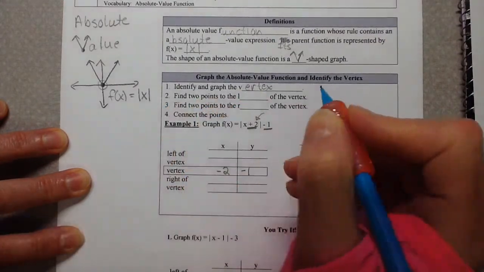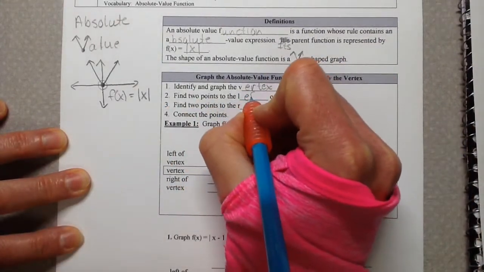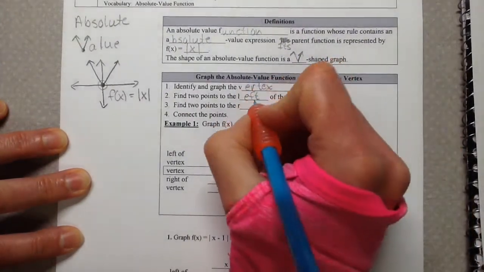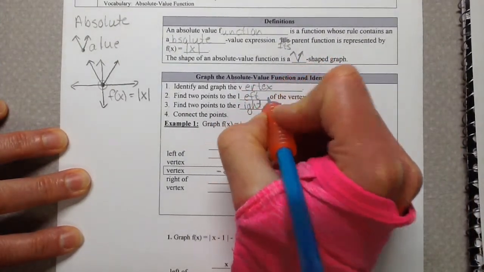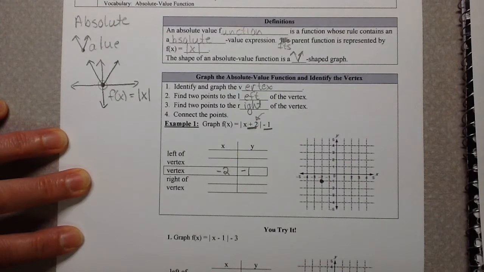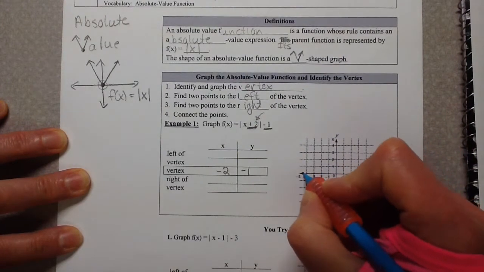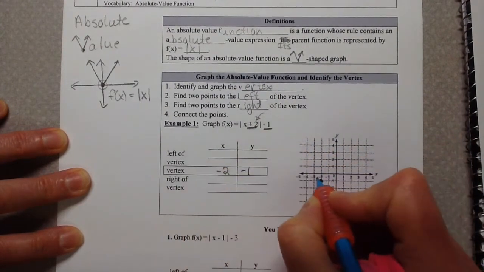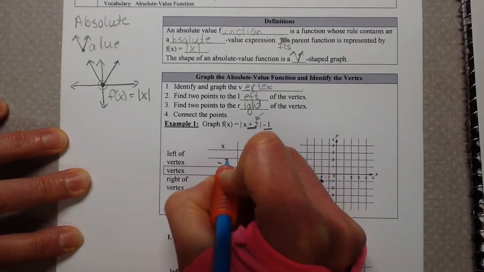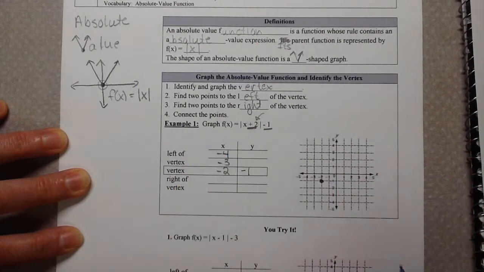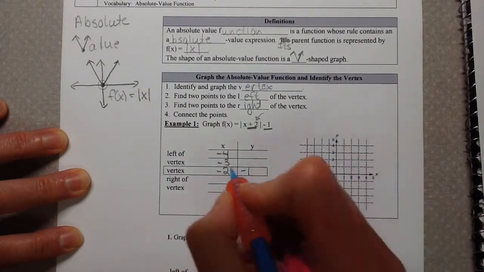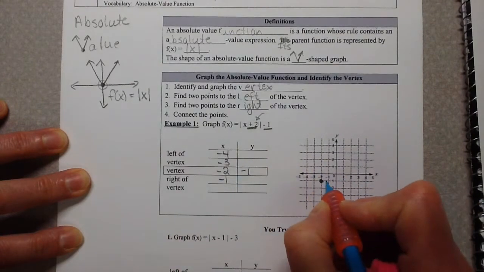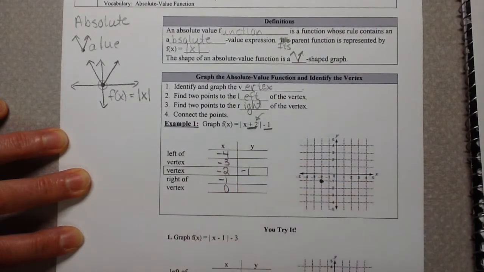The next step says to find 2 points to the left of the vertex and 2 points to the right of the vertex. So I usually go 1 unit away and then another unit away. So we're going to make that a -3 and a -4. So -3 here, -4 here. And then we're going to go on this side and make that -1 and 0.